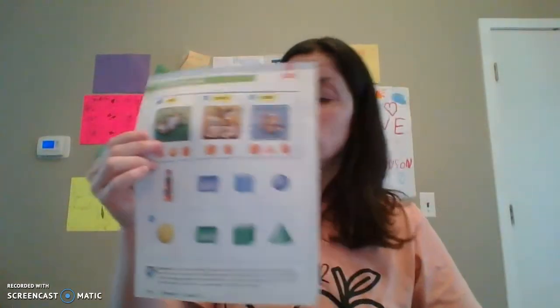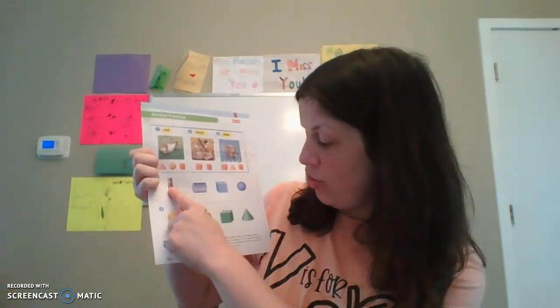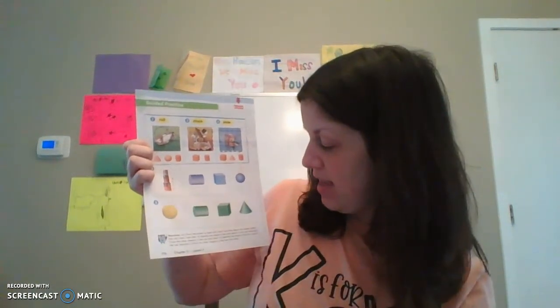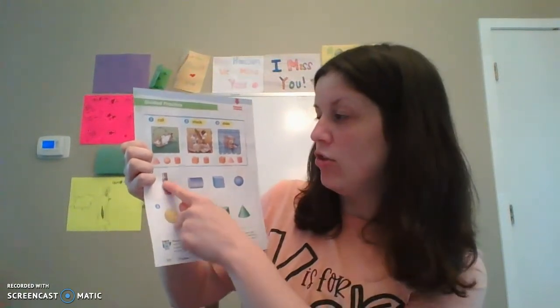Okay, so now directions for 4 and 5. 4, identify the shape. So what are these shapes? The can. So what shape is that? And then describe it. Circle the other shape or shapes in that row that can stack. So we're looking at these. Which ones of these shapes can you stack and circle them?